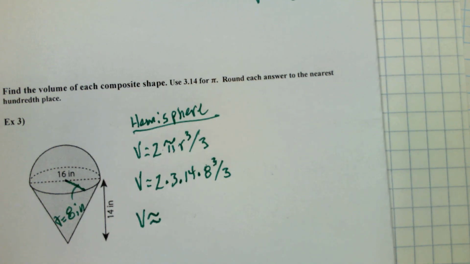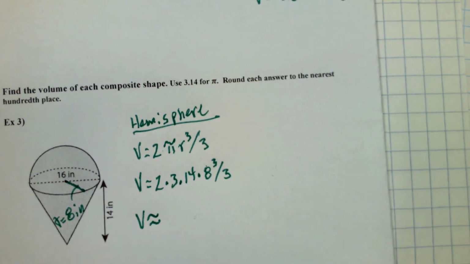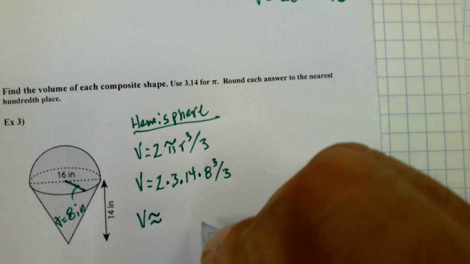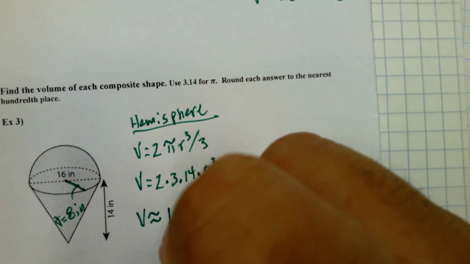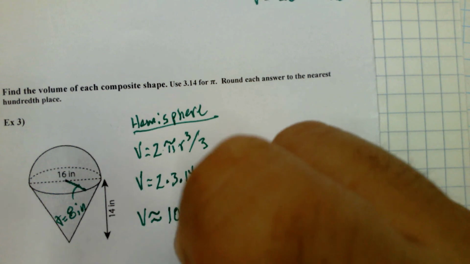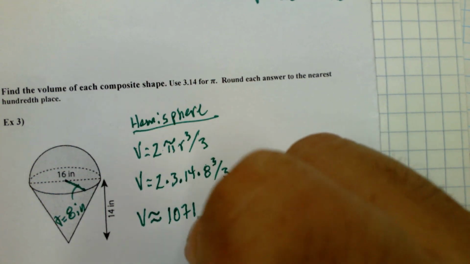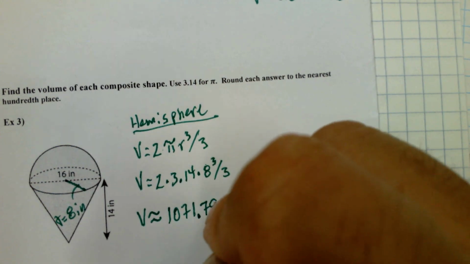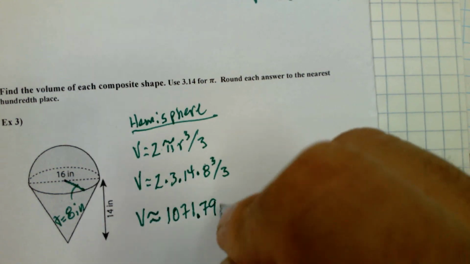535? Yeah. I think it was 8 cubed. So it's, you said 1,071.79, and that's cubic inches.